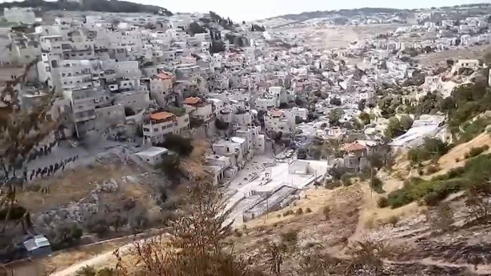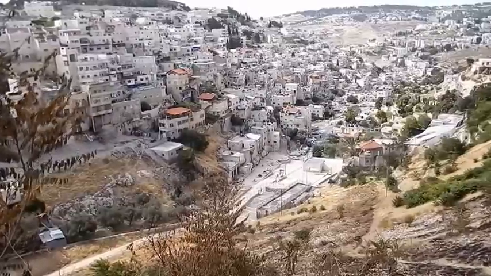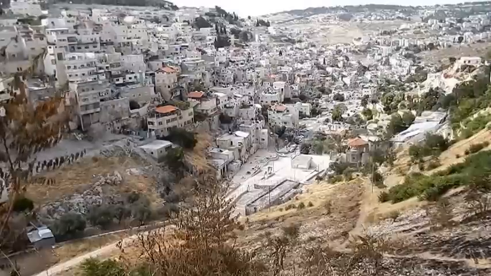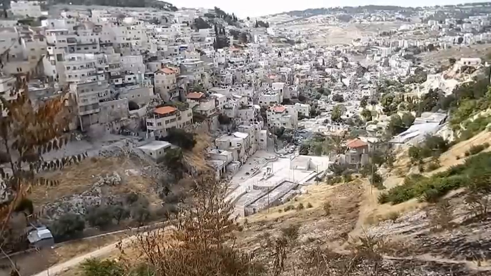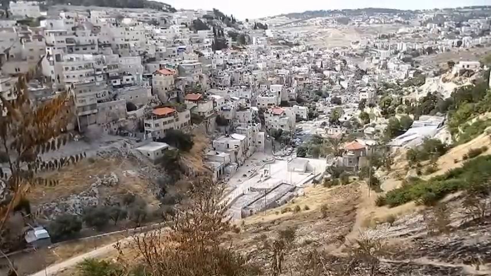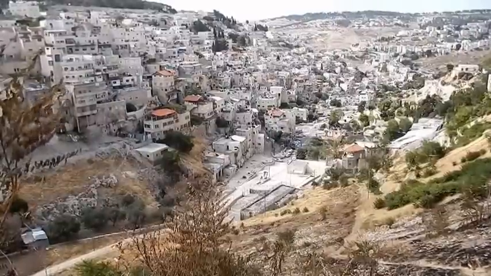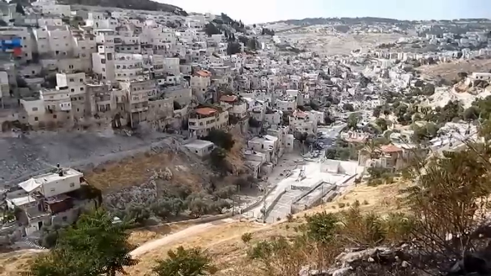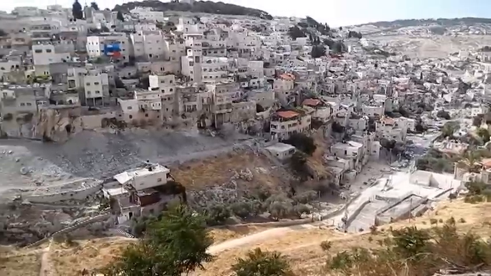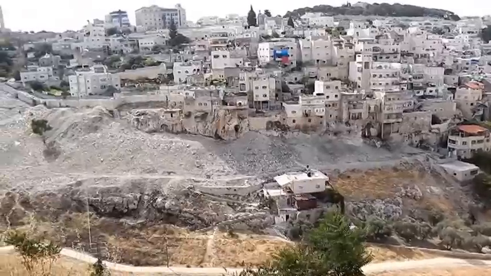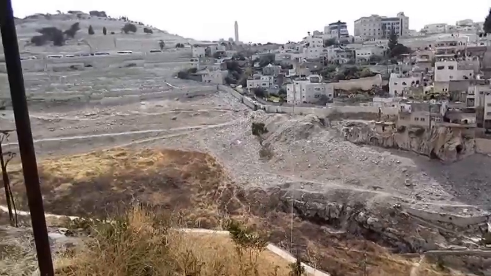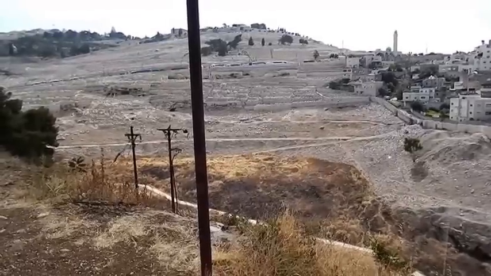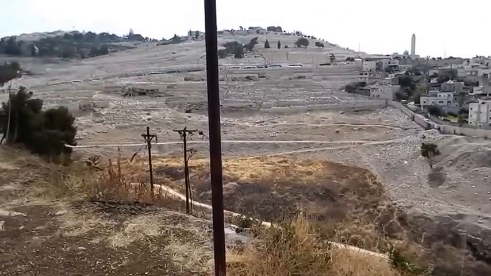This is a Muslim area on the left, and it's a very dangerous area for non-Muslims, especially when the Muslims are in a feisty mood. But I'm going to walk you up the Kidron Valley. This is the lower end. As you can see, as we move up the Kidron Valley, very quickly you get to the Mount of Olives, and that is the Mount of Olives. And again, this is still toward the lower end of the Kidron Valley.